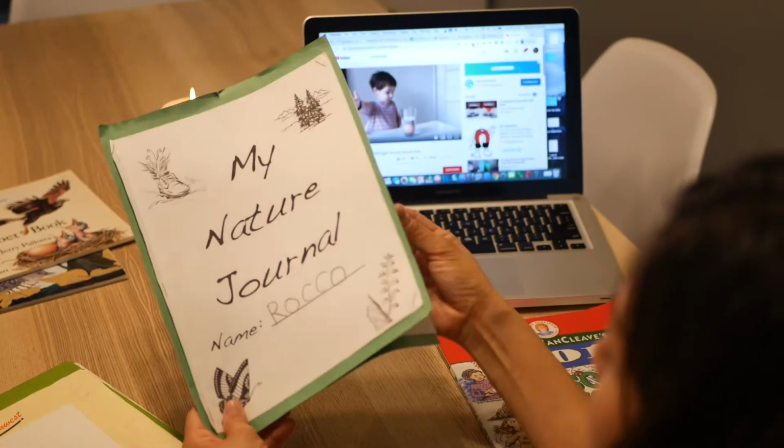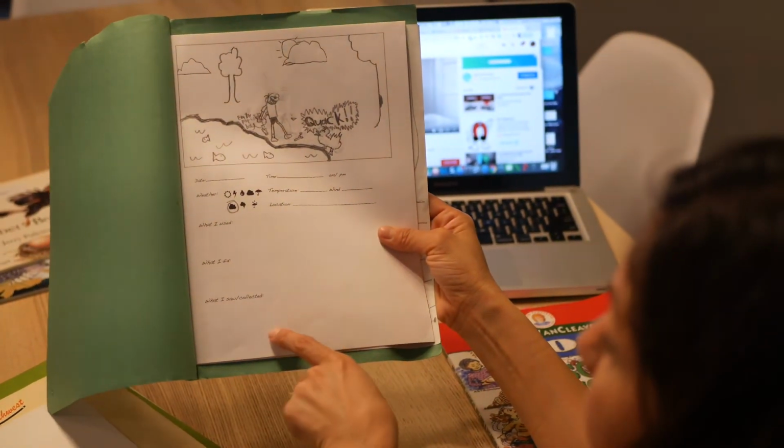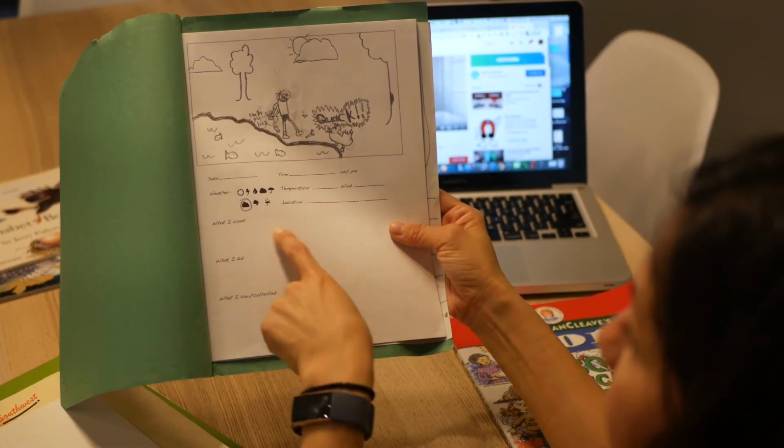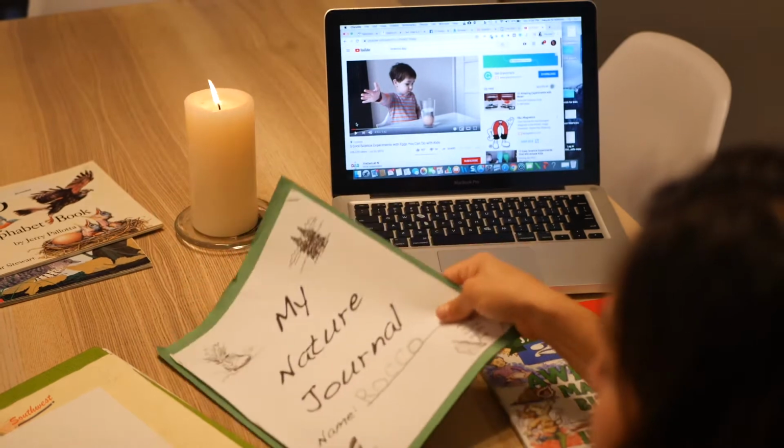If you have a really little one, maybe he can't write yet, well, you can let him draw it, but the older ones can write it out. So that's kind of neat. So that's our nature journal.